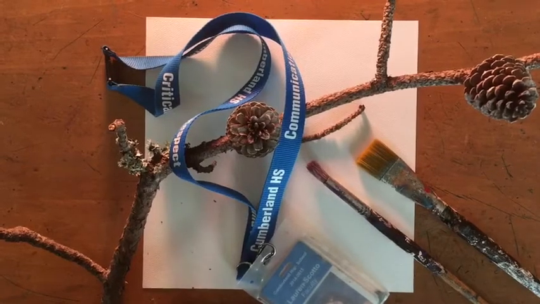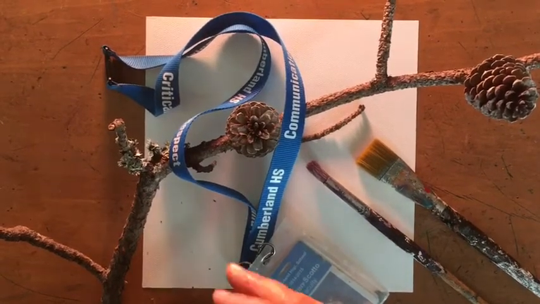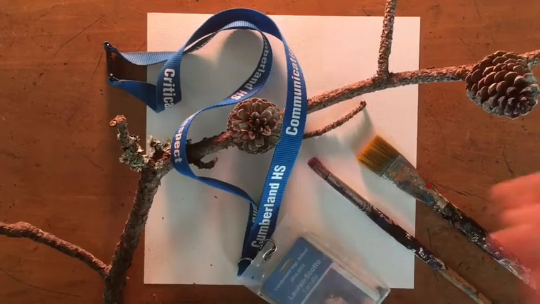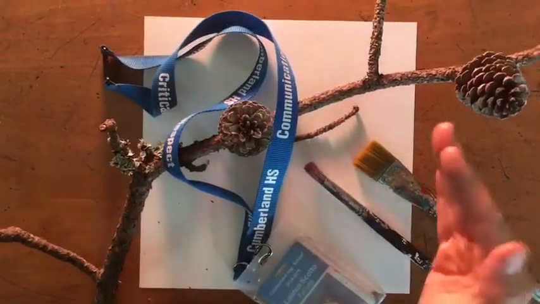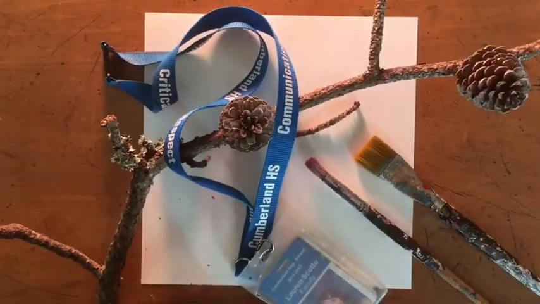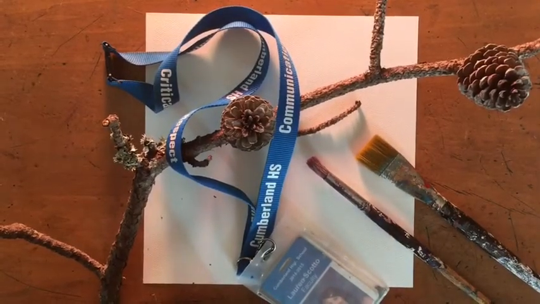That's how I want you to submit your photo up to Classroom for me to review: all lit the way you want it, arranged the way you want it, and cropped down to the edges of the white paper so that it is a perfectly square photo.